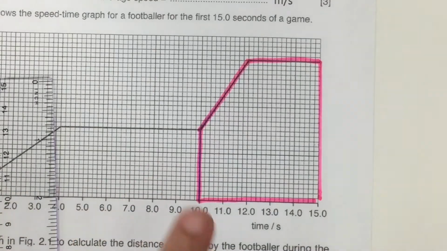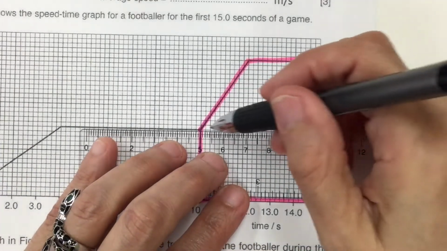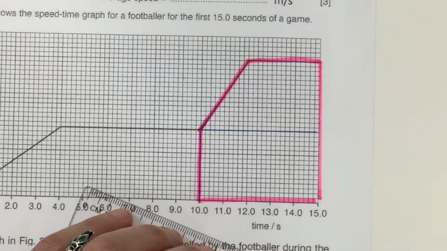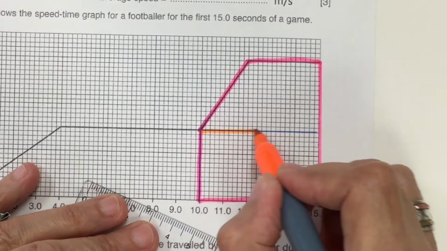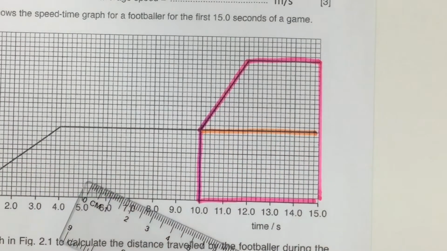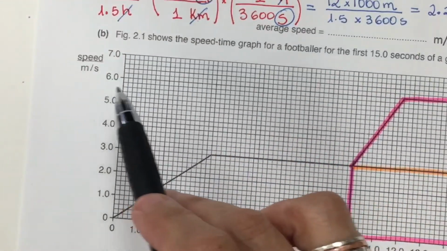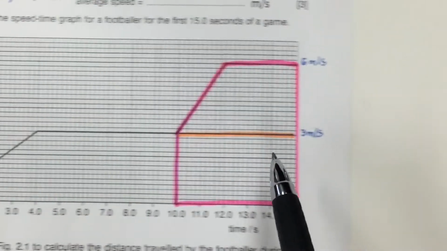Be careful, this is not a trapezoid, but there is a trapezoid here. We have a trapezoid on the top, and a rectangle at the bottom. We have two areas. This is 6 meters per second. This is 3 meters per second.